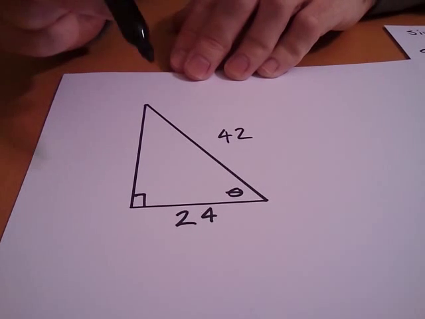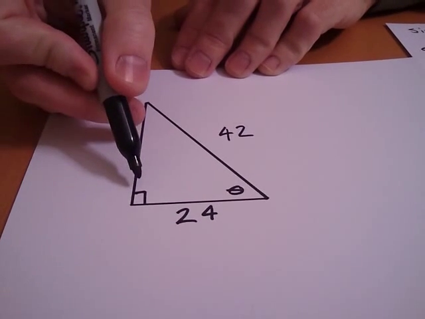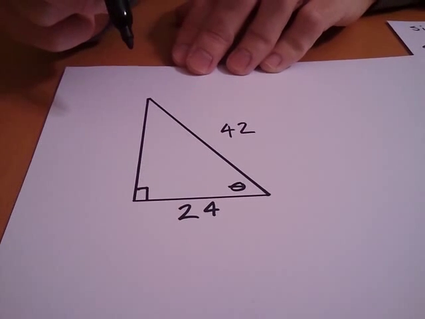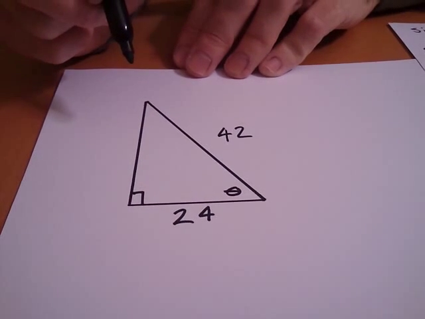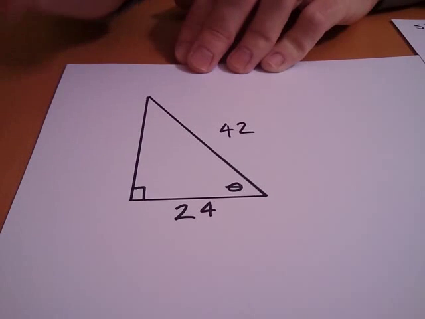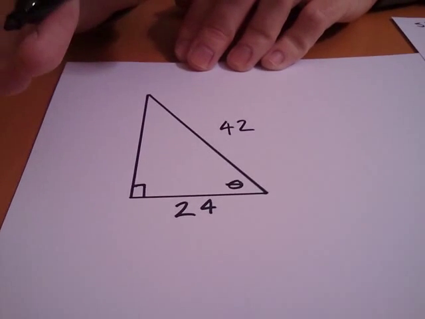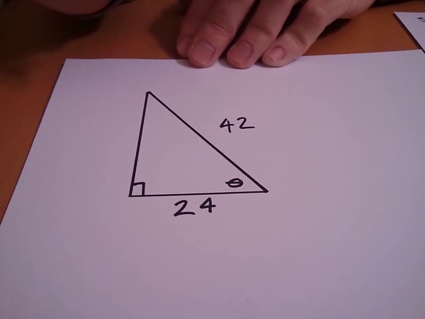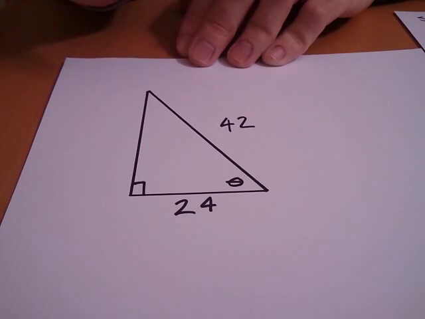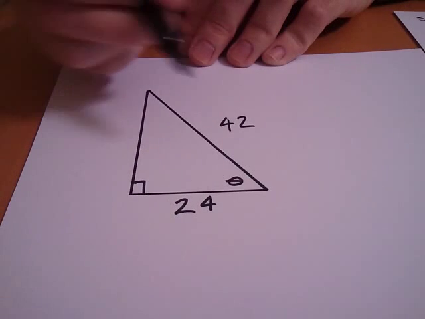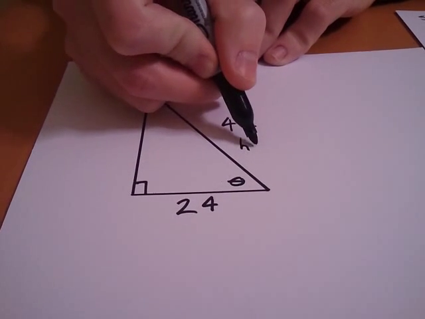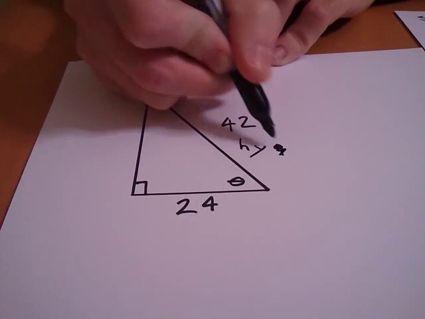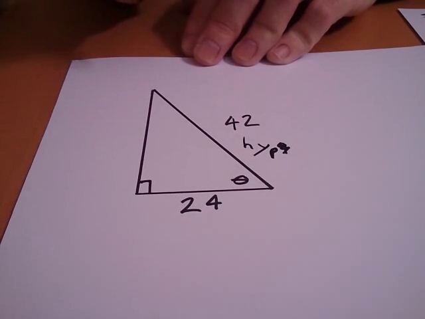In order to do that, because this is a right triangle, we can use our good old trig functions, SOHCAHTOA and all that. So step one, first identify what sides are which in your triangle. What's the 42? That should be your hypotenuse. That is a backwards P. There we go, hypotenuse.